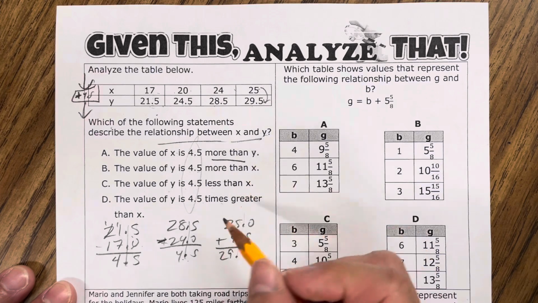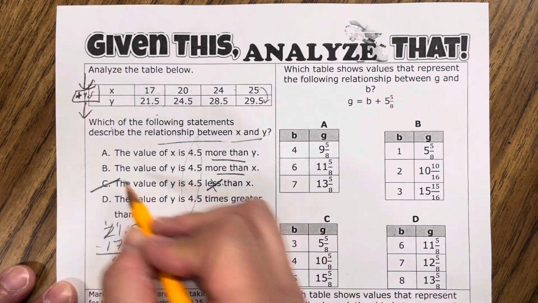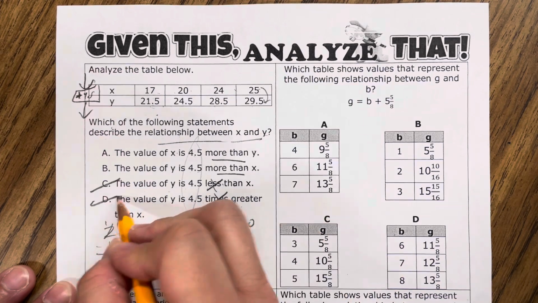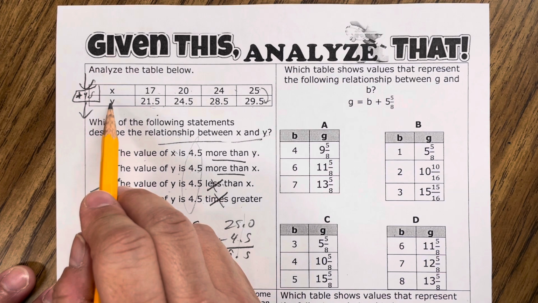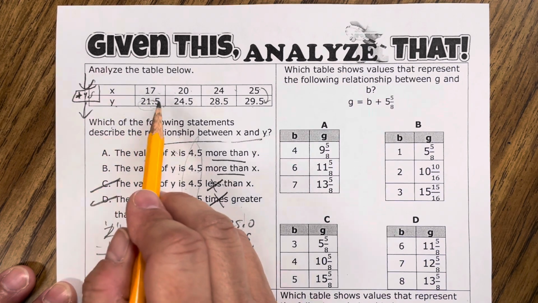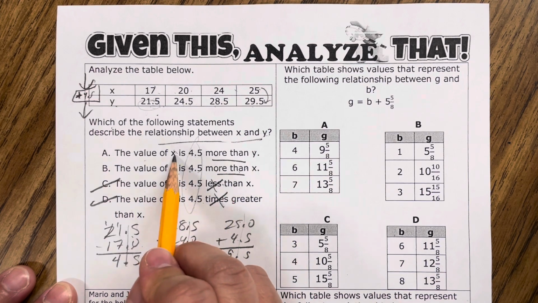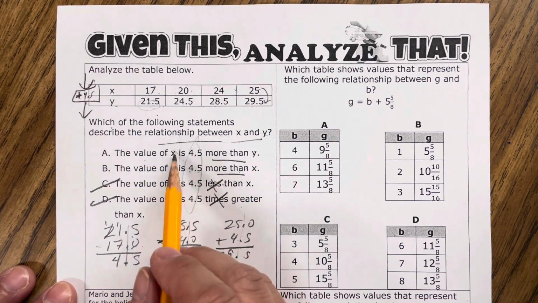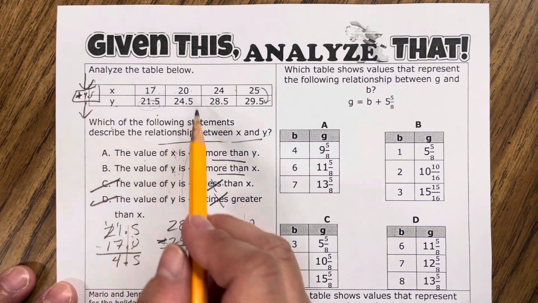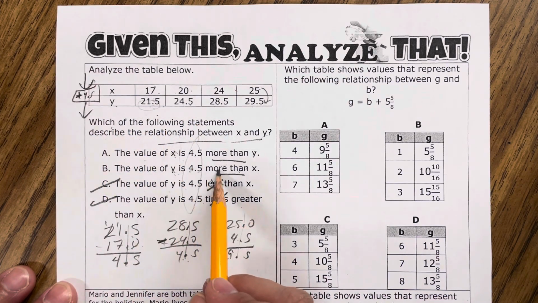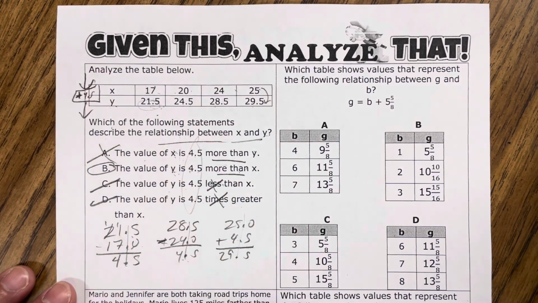So it's more than. And more than, both of those say more than. So it's definitely not less than, so it can't be C. And it's definitely not times, so it can't be D. But now look at what it's got, X and Y. So the value of Y is more than the value of X. So Y is the one that's more than, not X. So be careful with these kinds of problems when it has just the same exact thing, but the letters are reversed. Really pay attention and verify. Yes, Y is 4.5 more than X is. So it has to be that one. It cannot be this one.